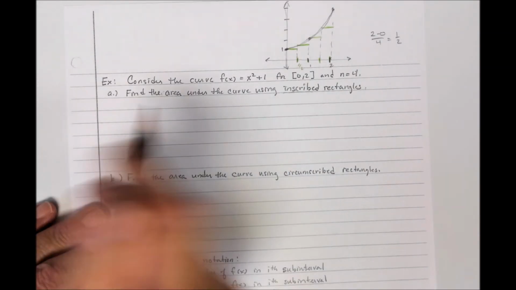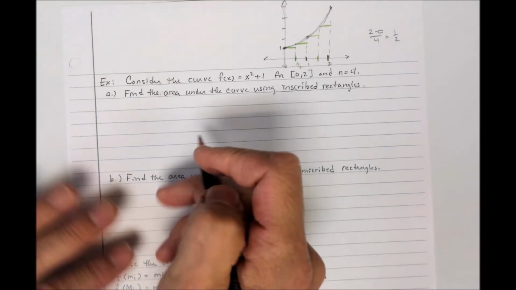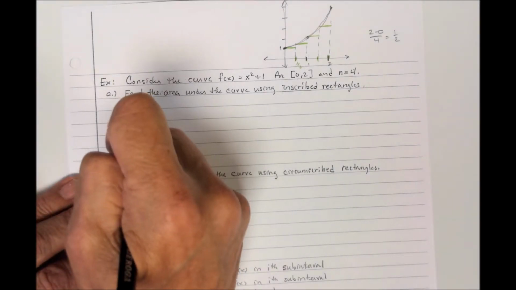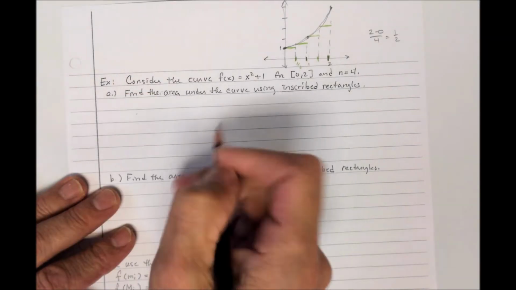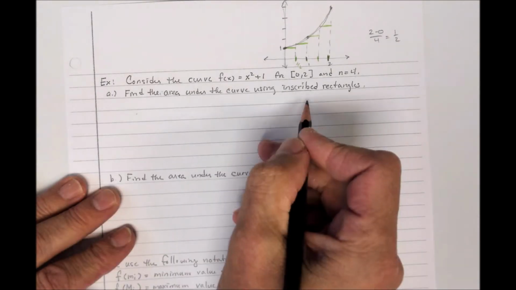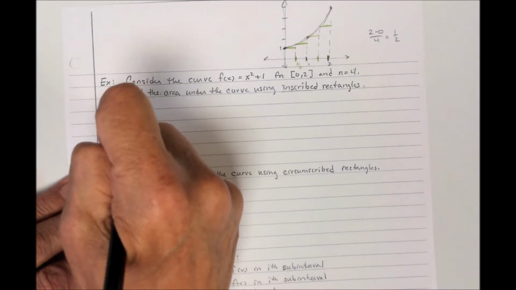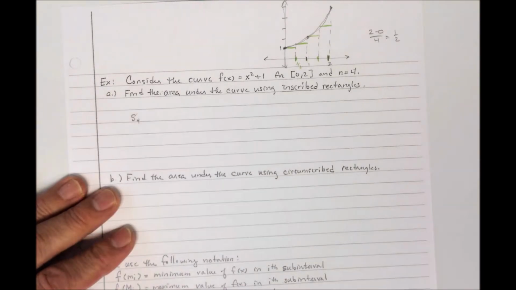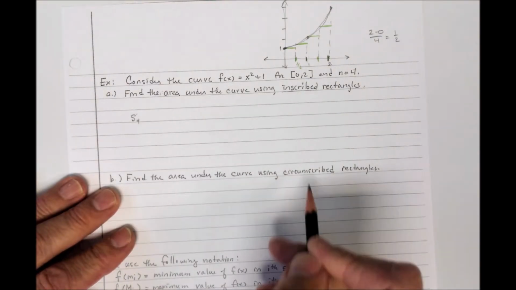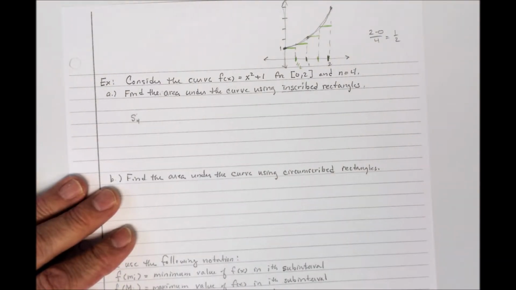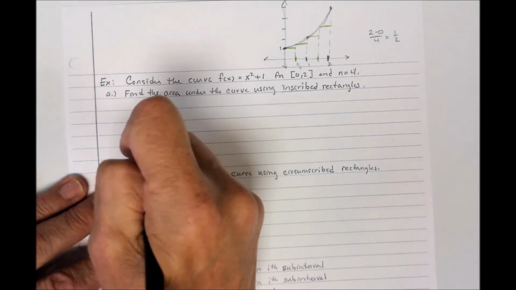So I am going to get the sum here. I'm going to write, usually for inscribed rectangles, because it's an under approximation, they use a lowercase letter s and then a subscript of 4. For an over approximation or circumscribed rectangles, we use a capital S and then a subscript for the number of subintervals here.